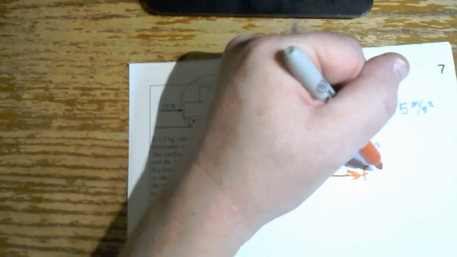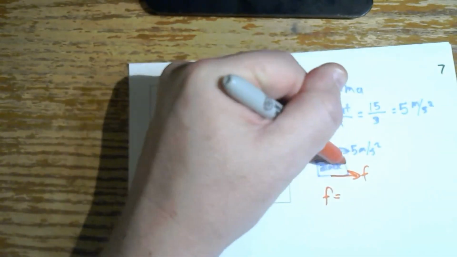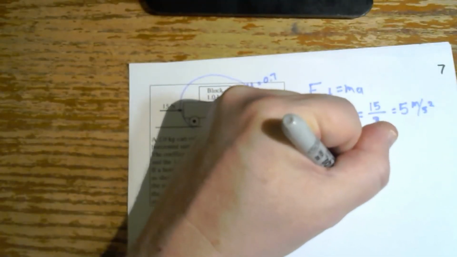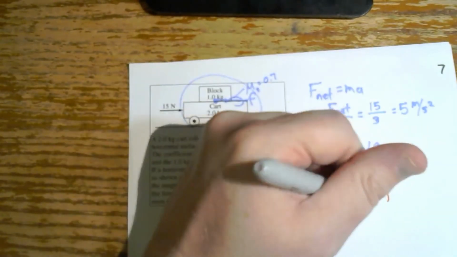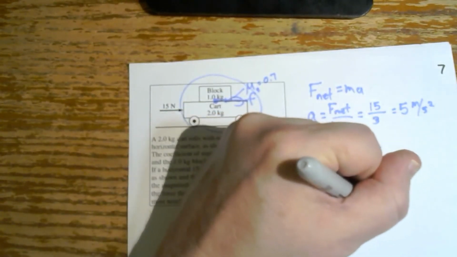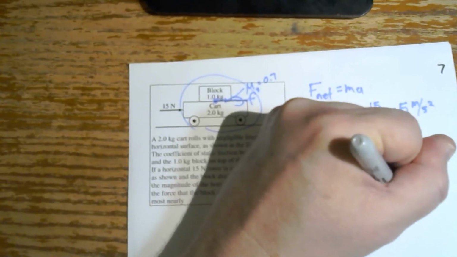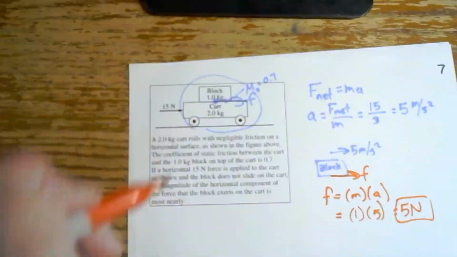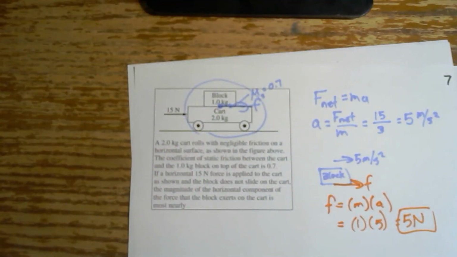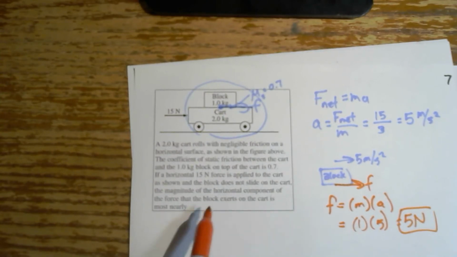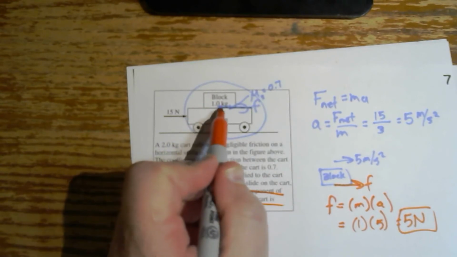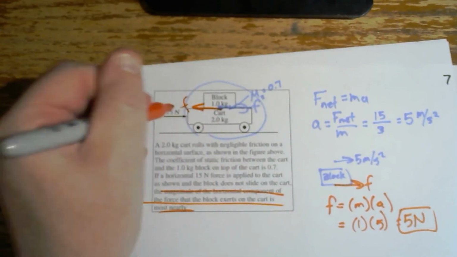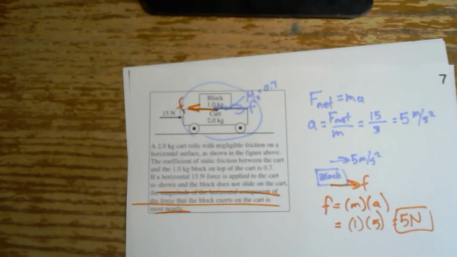So that frictional force has to accelerate a 1 kilogram block at 5, so 1 times 5 is equal to 5 newtons. That's the magnitude of the horizontal component of the force that the block exerts on the cart. And the reason it's the same is because equal and opposite reactions say that the block is going to exert the same amount of force on the cart.